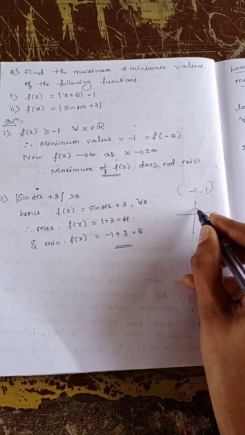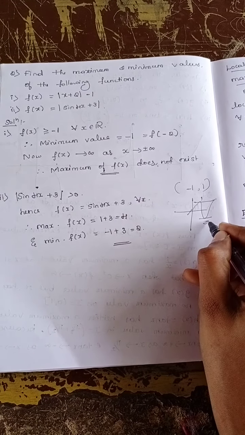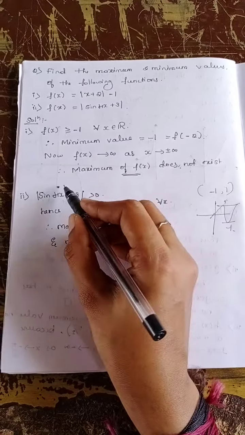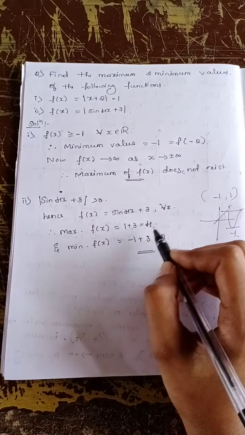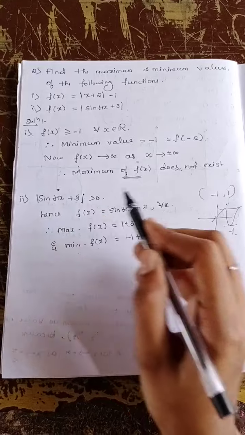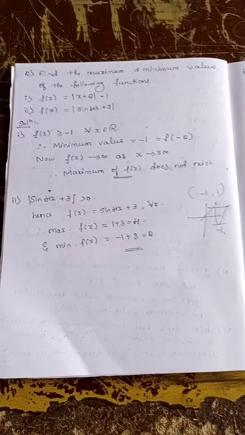Sine graph is like this. Maximum value is 1 and minimum value is -1. So maximum value of sin 4x is 1, plus 3, that is equal to 4. So maximum value of f of x is 4 and minimum value is -1 plus 3, that is equal to 2. Therefore the minimum value of the given function is 2.